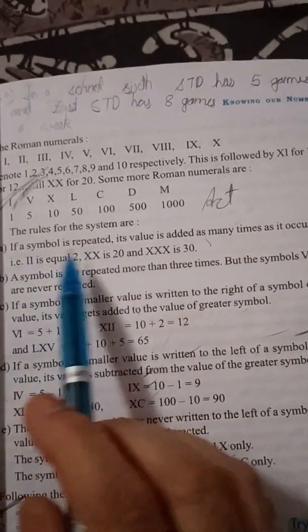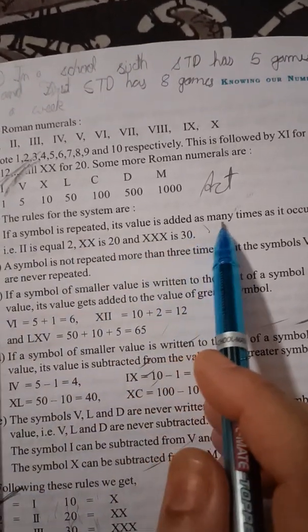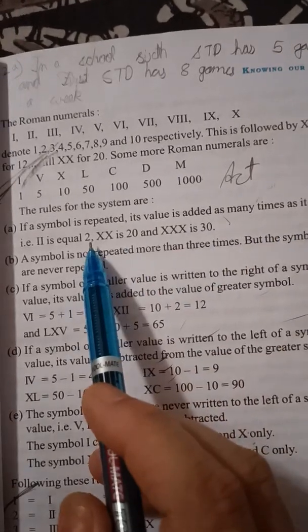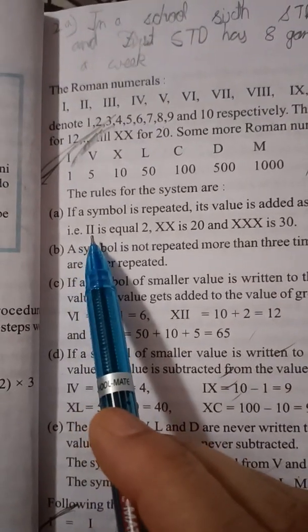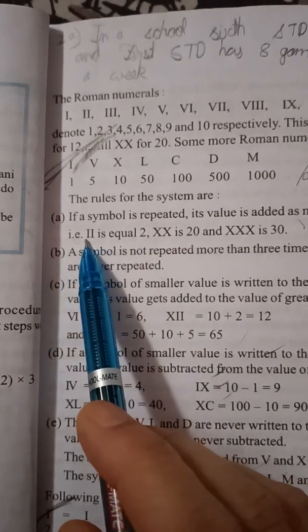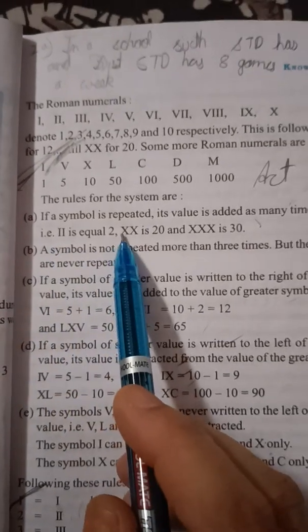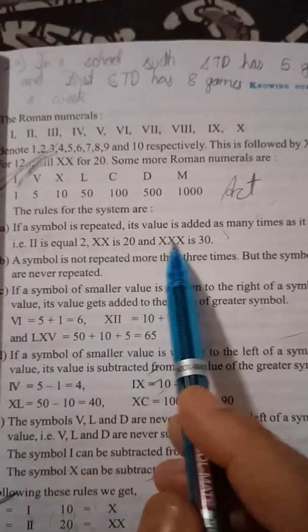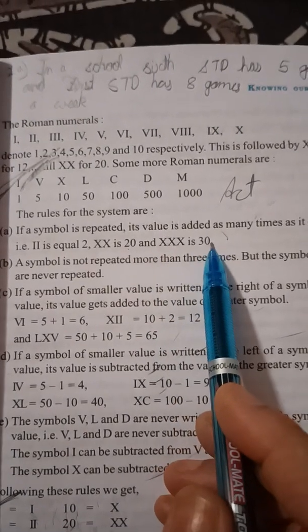The first rule is, if a symbol is repeated, its value is added as many times as it occurs. So see, two times if I write I, it means 2, that is 1 plus 1 is 2. This is 10, 10 plus 10 is 20, 10 plus 10 plus 10 is 30.